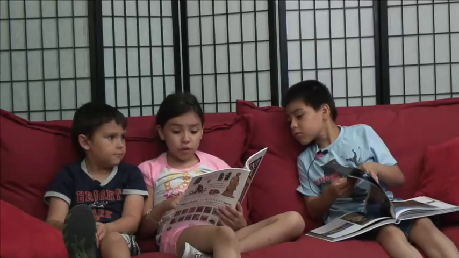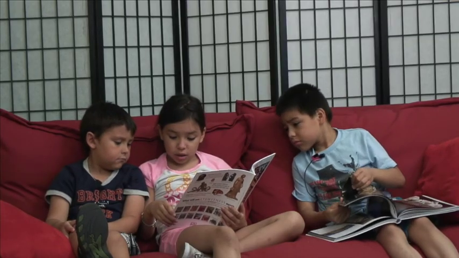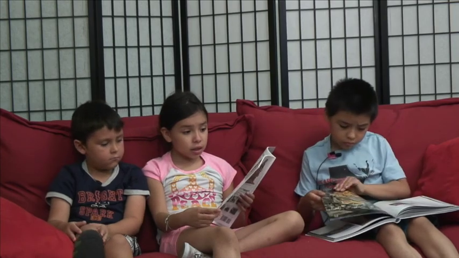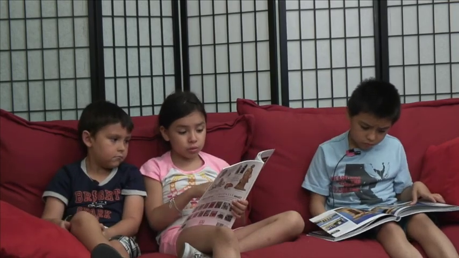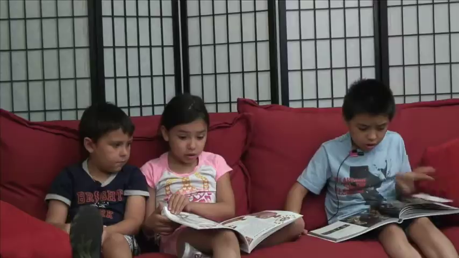From right here, I can see fish and some things like that. And they also eat some food, some squids. Oh, I want to know why.